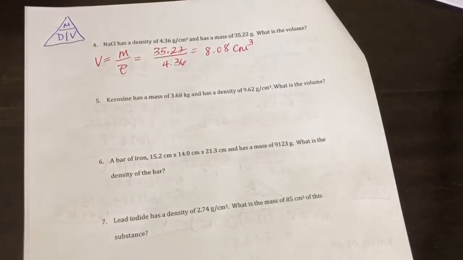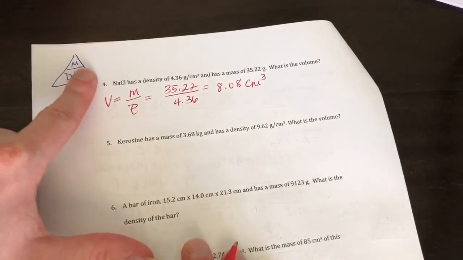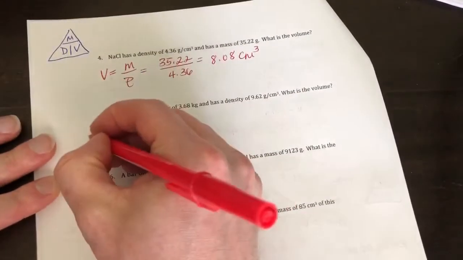Okay, kerosene has a mass of 3.68 kilograms. Okay, so since I'm in kilograms, I'm going to have to convert. It has a density of 9.62 grams per centimeter cubed. I want to find the volume. So volume is mass over density.